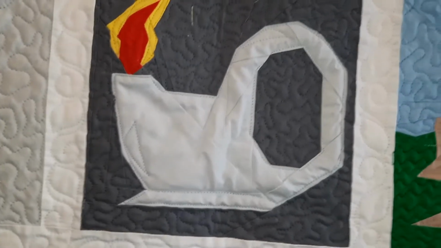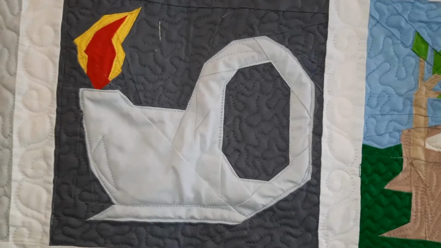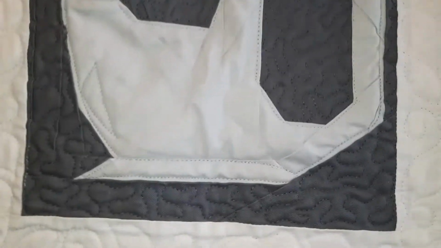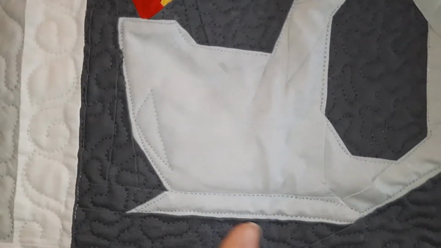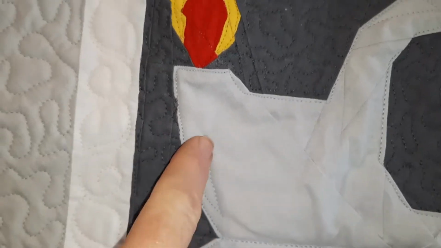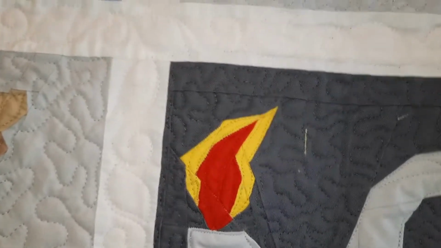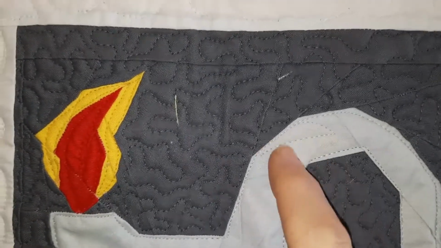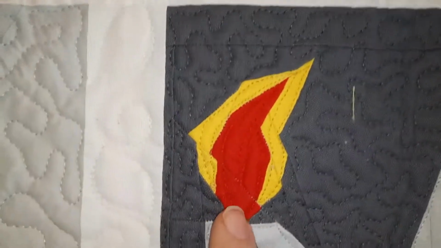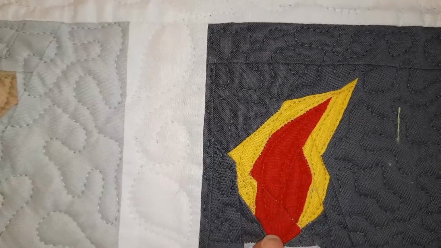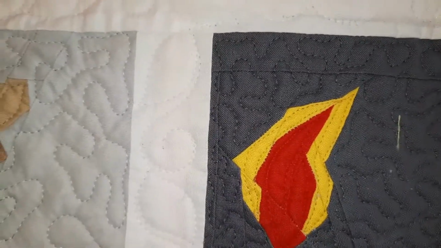Samuel's oil lamp. So the oil lamp is outline quilted. What I have done here is add just a little shape which shows perhaps a little bit of a shine, which I've also done up here, and we've added flame shapes within.